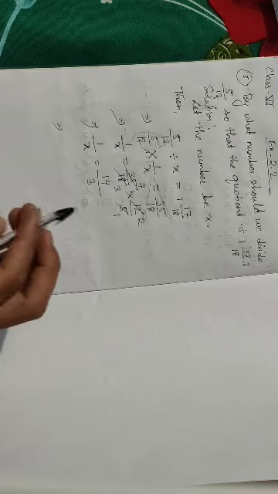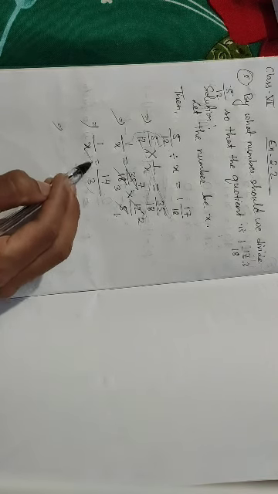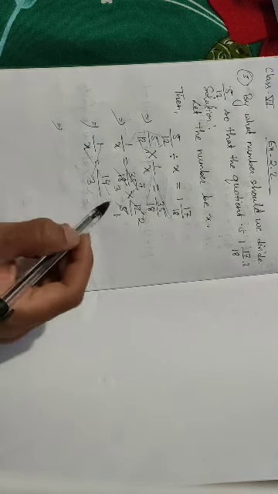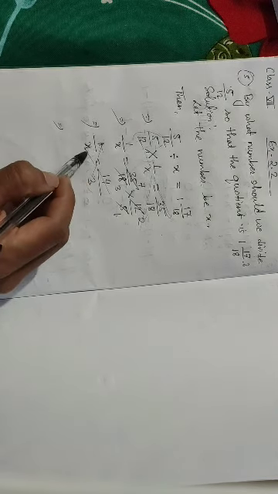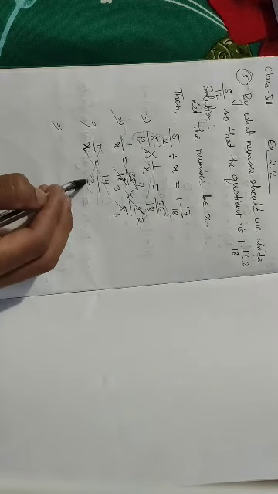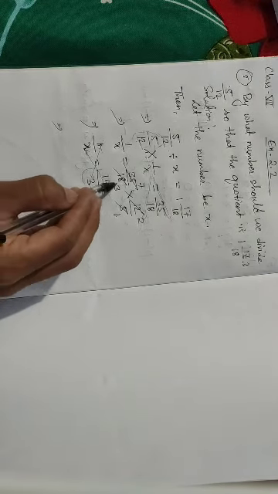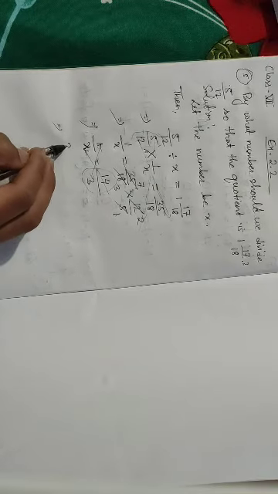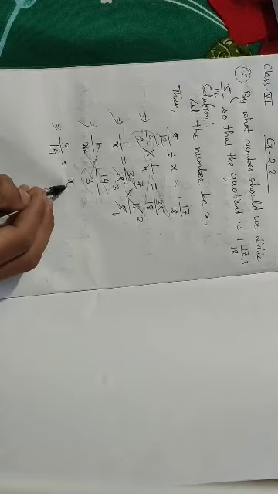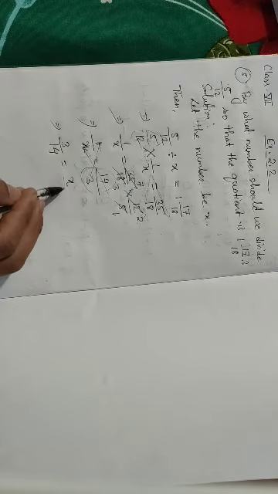So again I have to cross multiply. This x will go this side, 1 will go this side. Similarly 3 will go up, 14 will come down. So if I bring this to the right hand side, 3 out of 14 equals x by 1, which is x only.